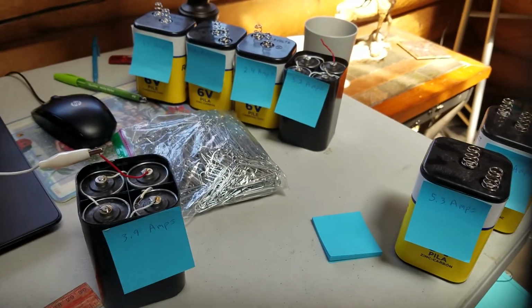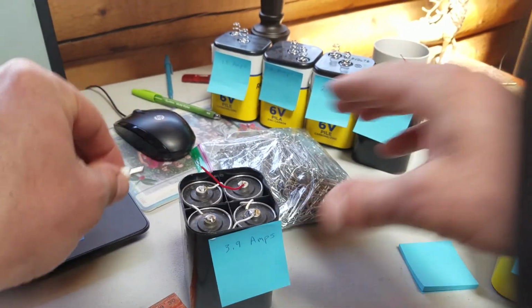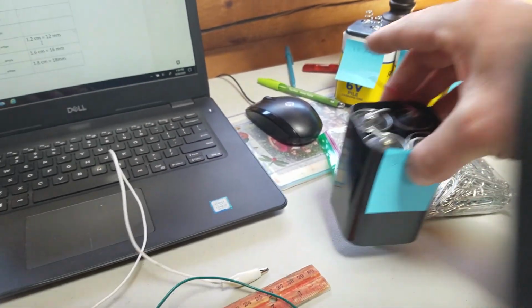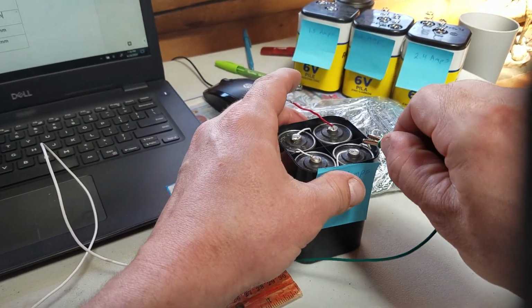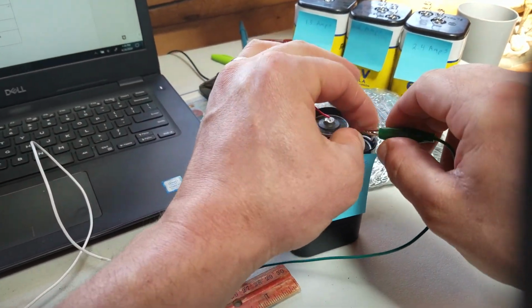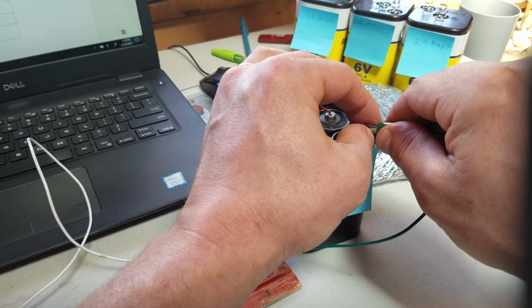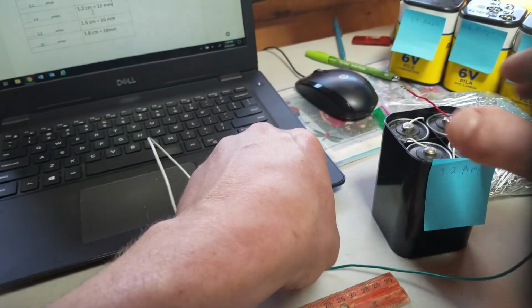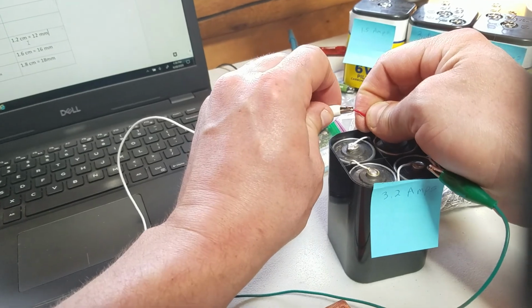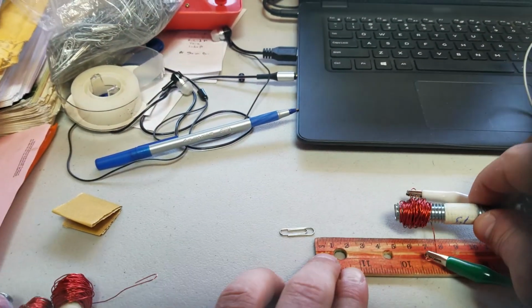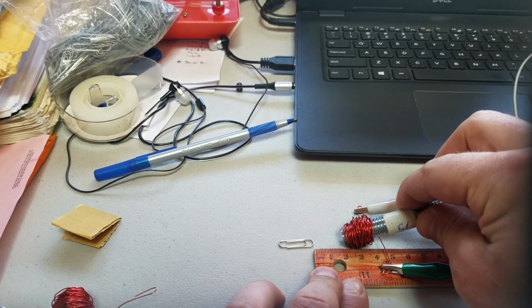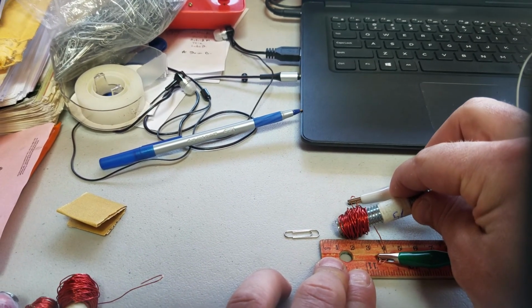All right, let's go over to our 3.2 amp. Hopefully we're noticing a relationship here. As the number of amps go down, the electrons in the wires are decreasing. Still have the same number of wraps, but what we notice is it does not pull it from as far. So let's try here. This is with 3.2 amps.